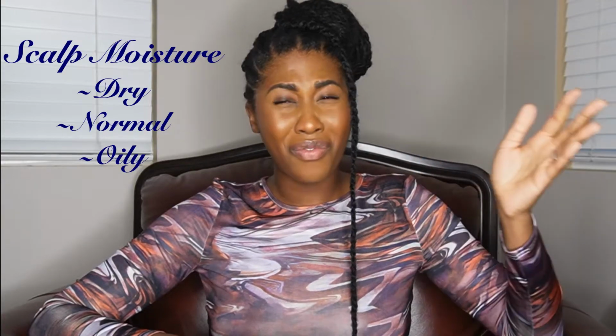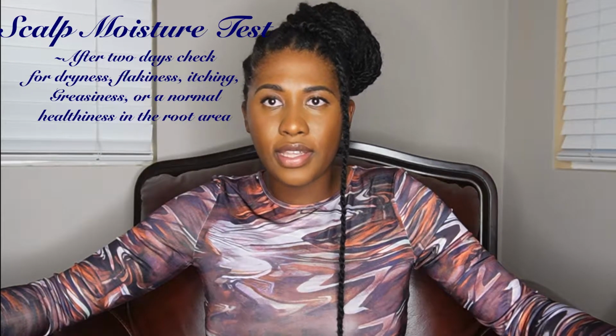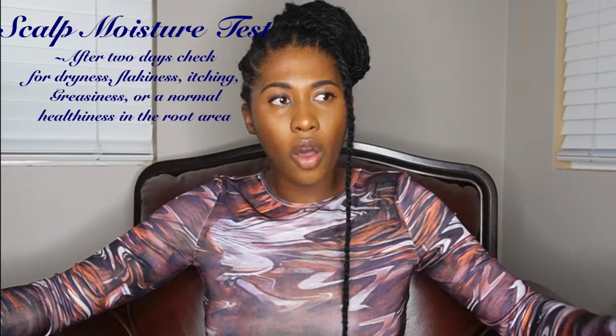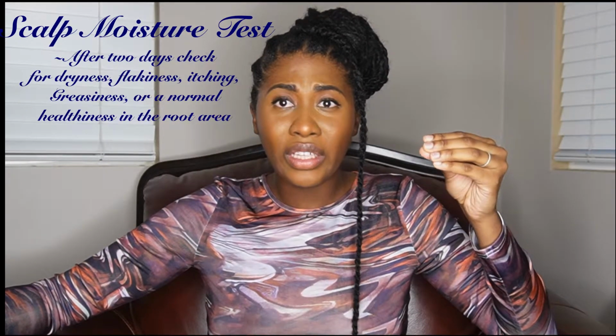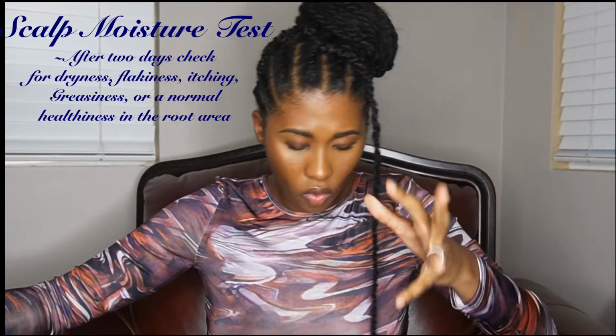Clarifying is very important. I know when I was relaxed, I had to make sure I clarified every couple weeks. Clarifying is very, very important when you use a lot of products. So after you wash your hair, maybe 2 days or so, without putting too many things in your hair at all, take a look at your scalp, at your roots. Does it look oily? Does it look dry? Does it look regular? That will give you an idea: is your hair normal, oily, or dry?